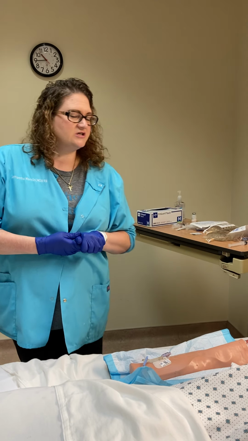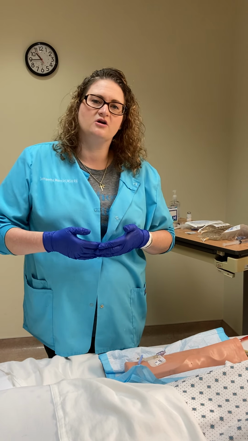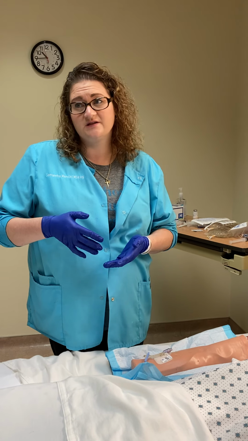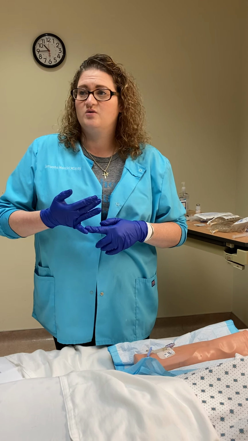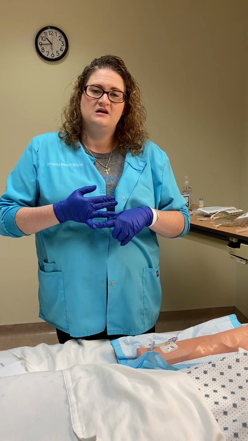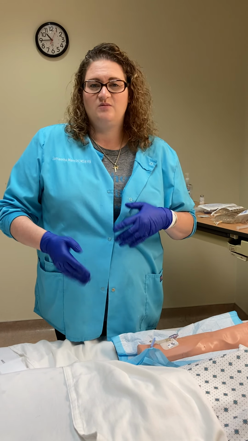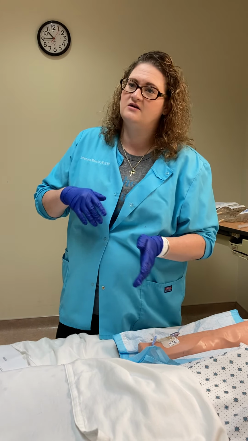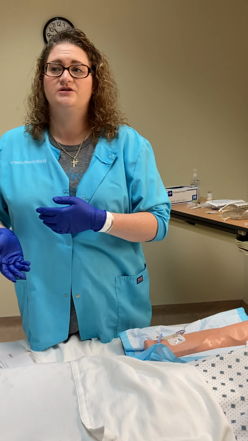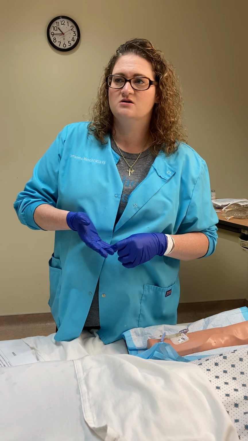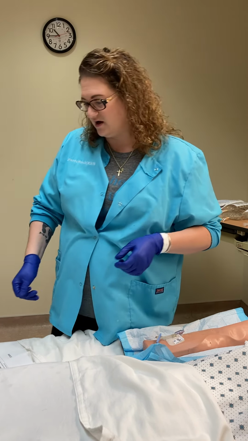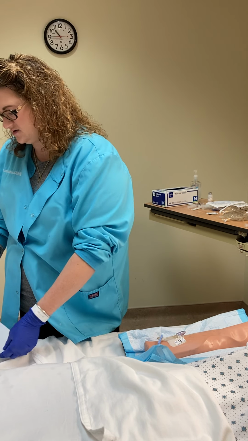Your IV solutions: more than likely you're going to be administering crystalloids, which are fluids that replace fluids and electrolytes. They can have additives in them. Maybe we add potassium to it. Maybe there's a dextrose solution. There's hypertonic, there's hypotonic, and there's isotonic.